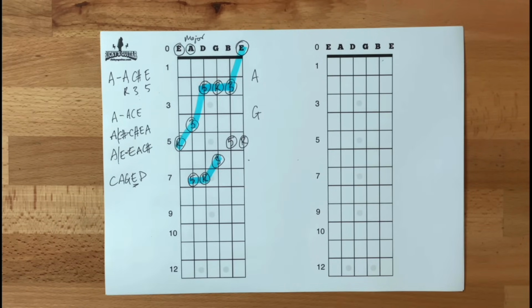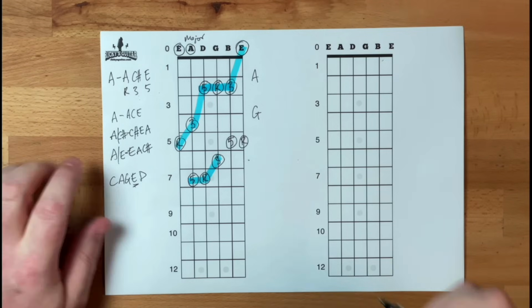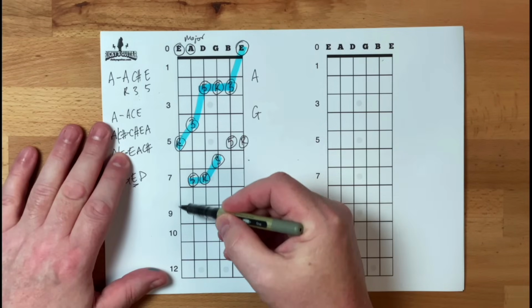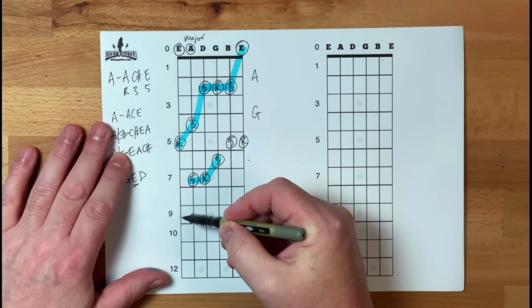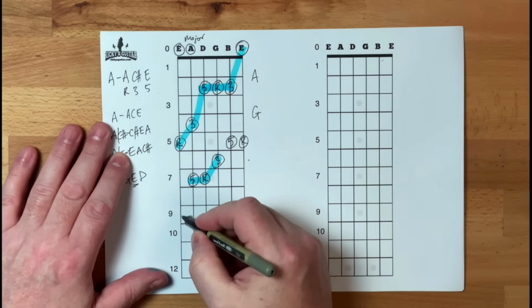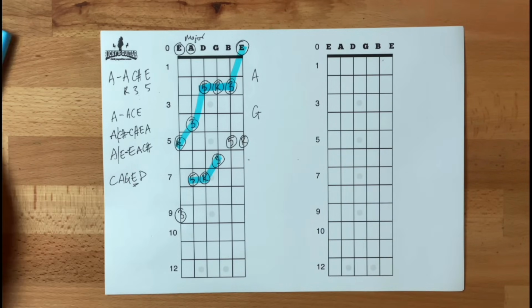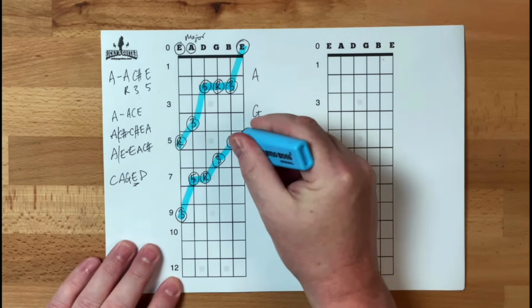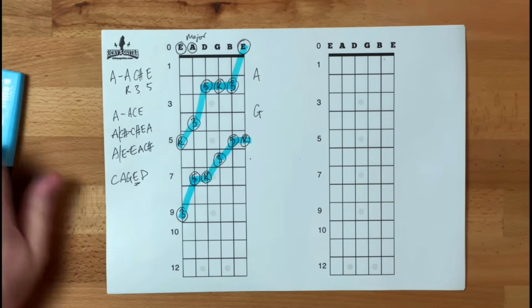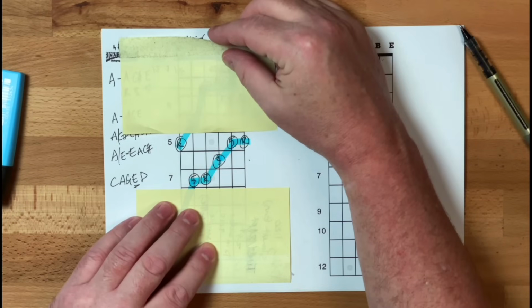But that isn't all that's going on here, guys, because if that's the root, then there's going to be a major third up here on this E string. So this one goes 3 just here. So here what happens is we get into the next master triad shape. Can you see? It's an E-shaped bar chord that's underneath it.